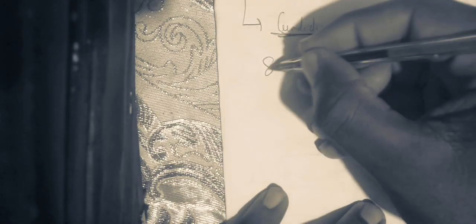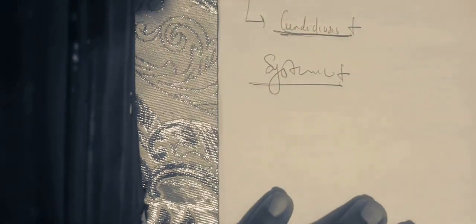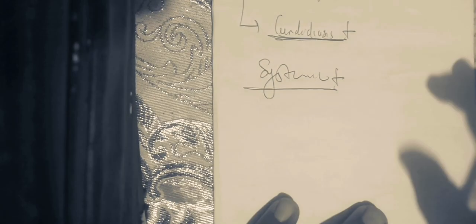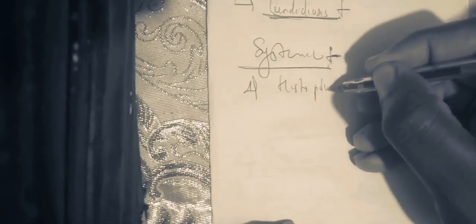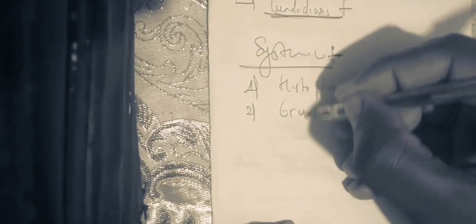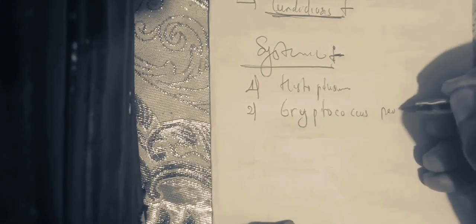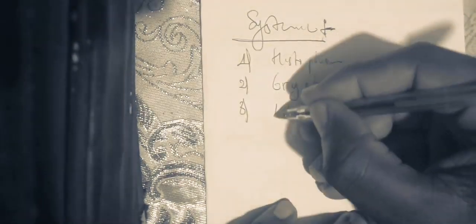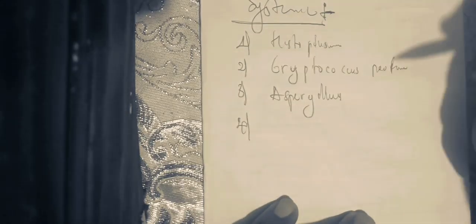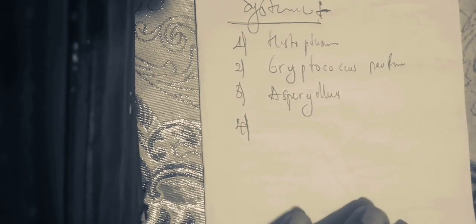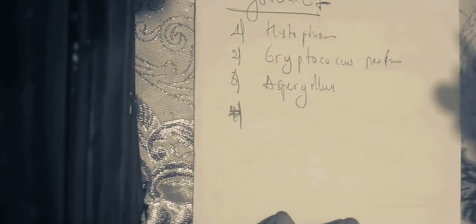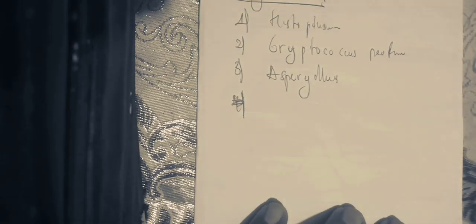Is it clear? Now the last one, the systemic fungal infections. You need to understand that you are going to have different infections here. You have histoplasmosis, which is involved with systemic fungal infection. You have cryptococcus neoformans, which is also involved in systemic fungal infection. You have aspergillus. Is it clear? So those are some infections which are systemic in the case of fungal infections. And these are how you can visualize the classification of fungal infections.